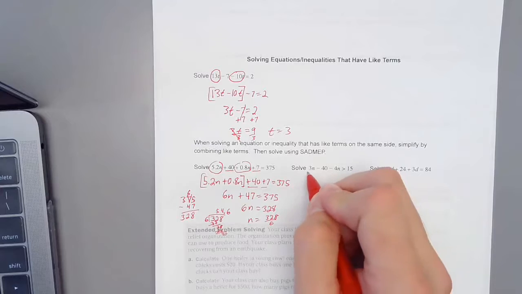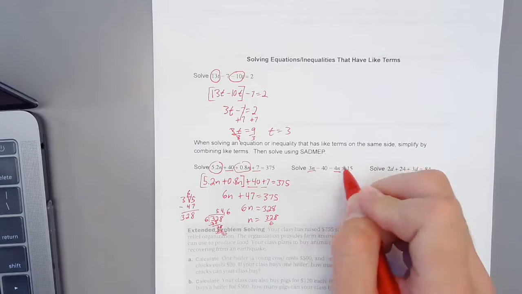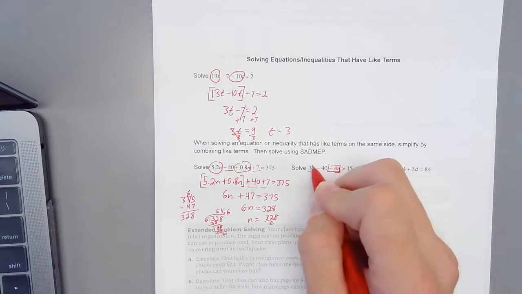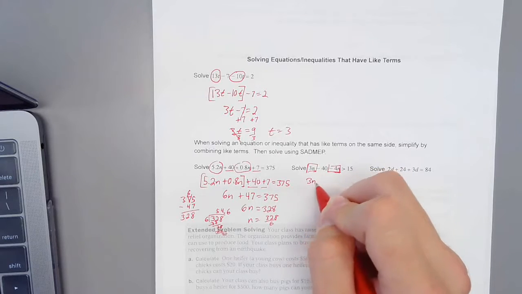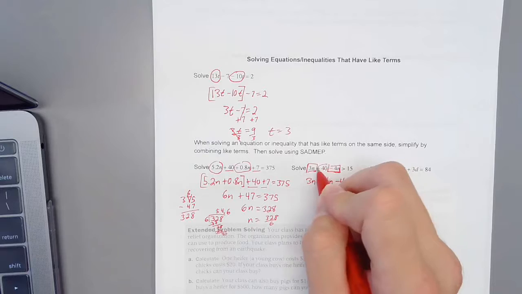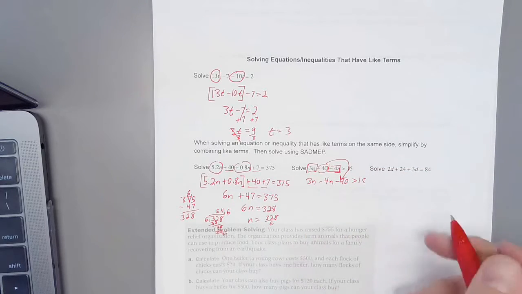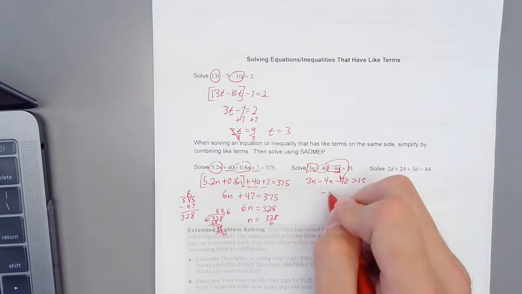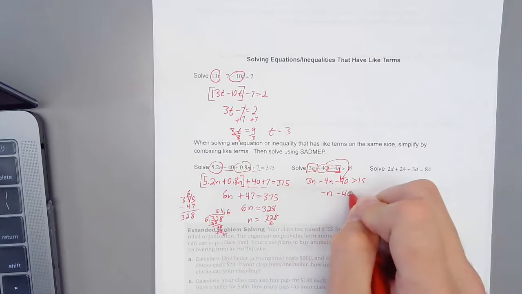So I have a 3n and a 3n on this problem. I have a minus 3n this time, so this is going to be 3n minus 4n minus 40. The minus sign comes with the 40 here. So I'm going to get negative 1n minus 40.